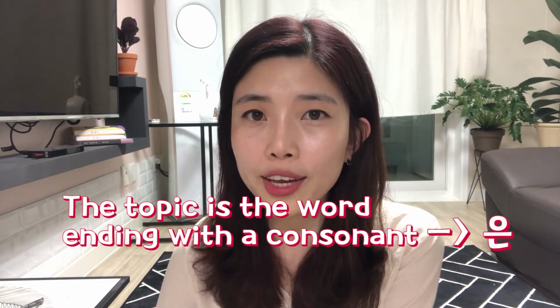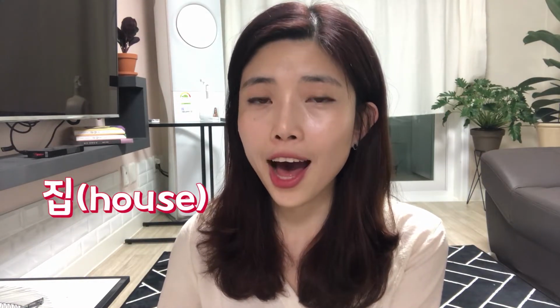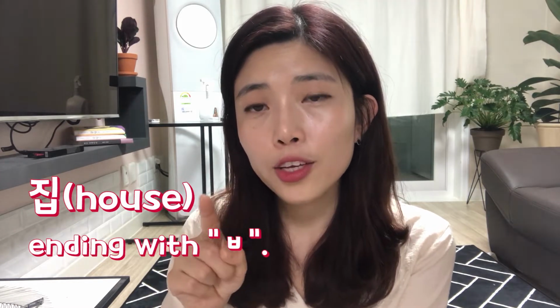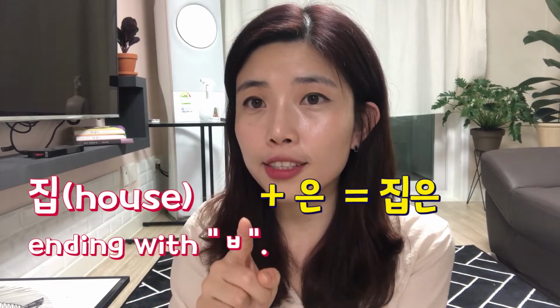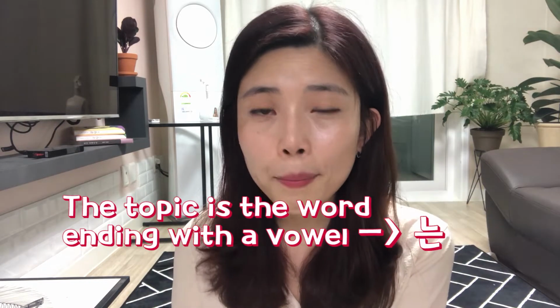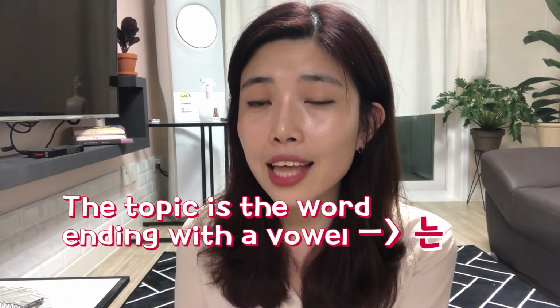As you can see, there are two forms of topic particles, 은 and 는. Then, when can you use 은 and 는? If the topic is a word ending with a consonant, you have to put 은. 집, which means house. 집 ends with a consonant, which is 비읍. So you have to put 은. 집은 깨끗해요.